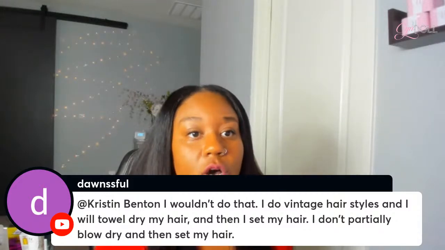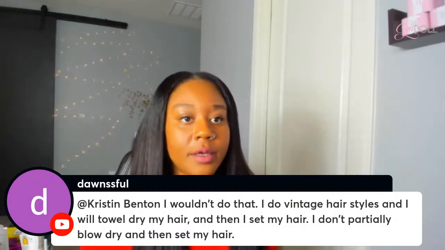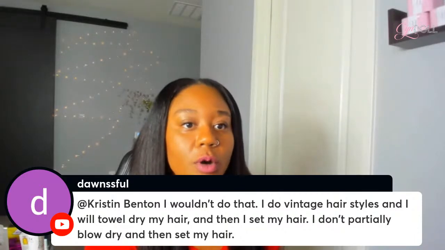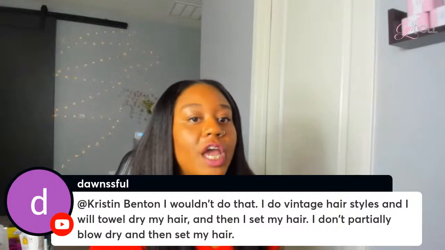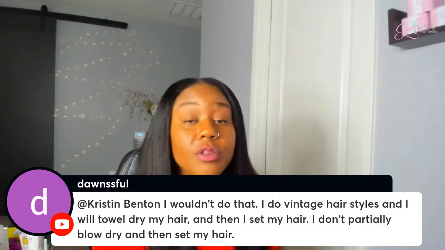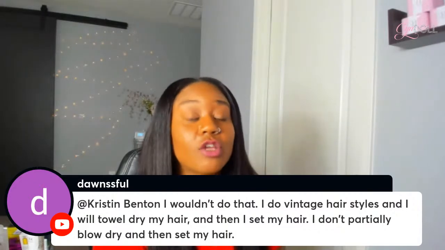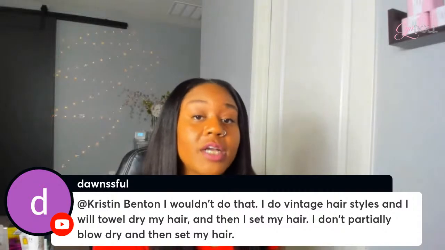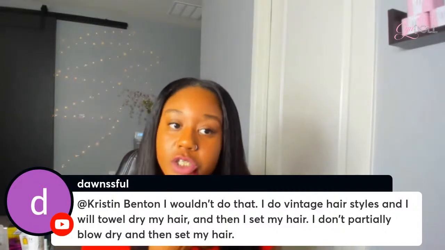But what does Olaplex do for relaxed hair, and what are the benefits? I don't use Olaplex on my relaxed hair, so am I missing out on anything? Whenever you do a relaxer, what you do is you open the cuticle of the hair shaft and you go into the cortex of the hair shaft to remove protein, right? To remove the sulfur linkages.